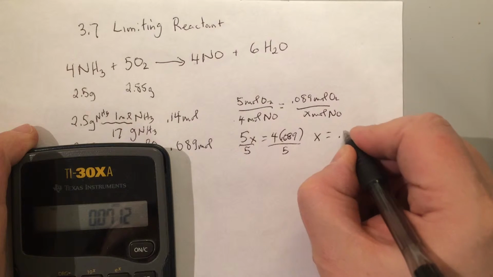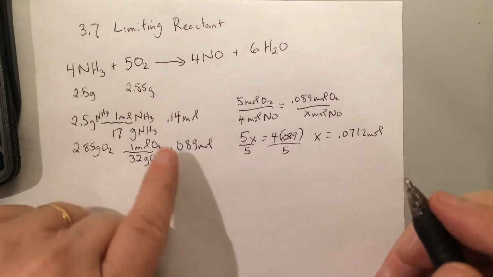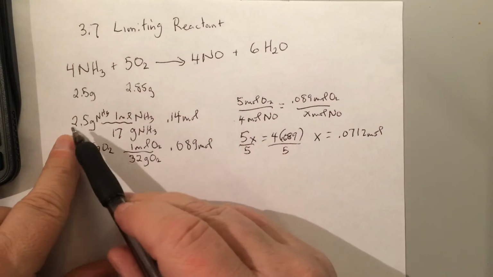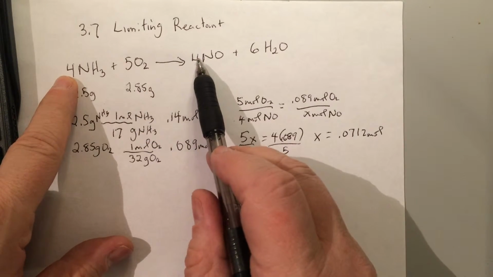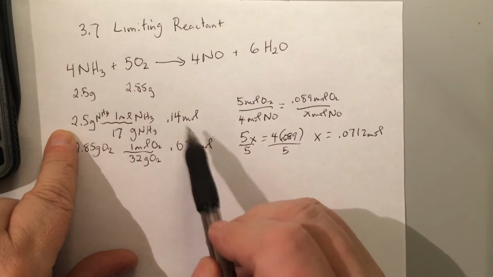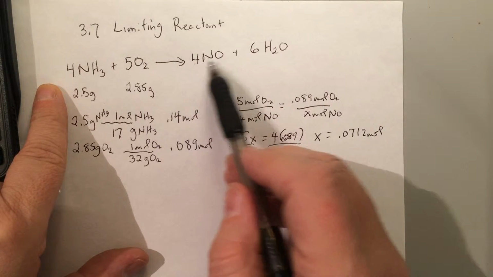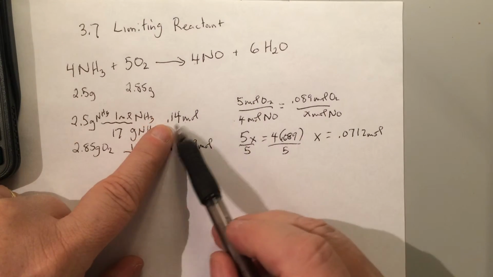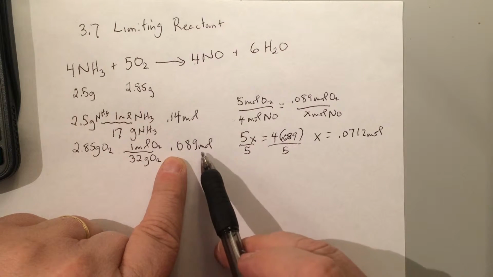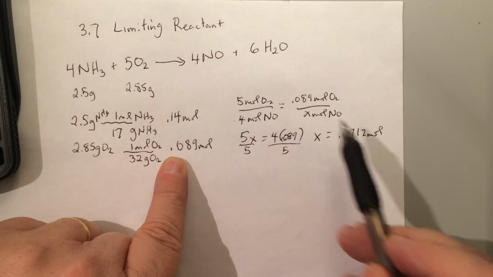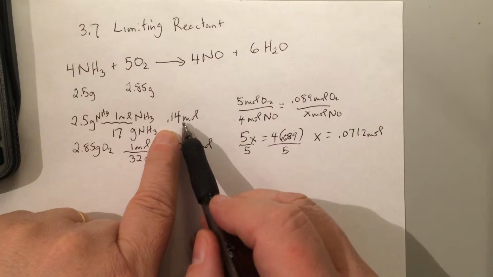X is going to be equal to 0.0712 moles. So let's remember what we did. First of all, we looked at 2.5 grams of ammonia, and since it was a one-to-one relationship, if that 2.5 grams is 0.14 moles of ammonia, then I can make 0.14 moles of the NO compound here. If I have 2.85 grams of oxygen, that's 0.089 moles, and with a 5-to-4 relationship, that gives you 0.07 moles of this. So 0.14 is much bigger.